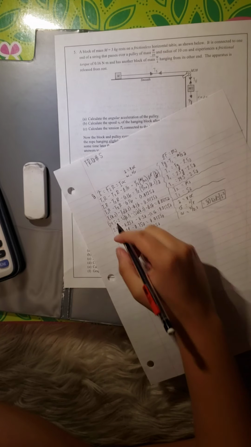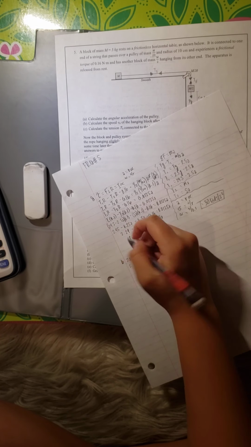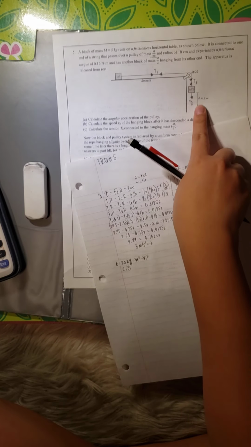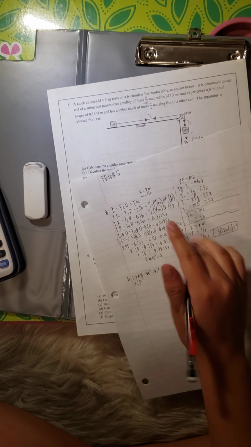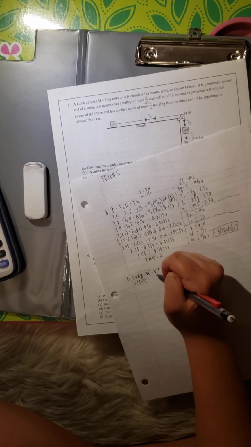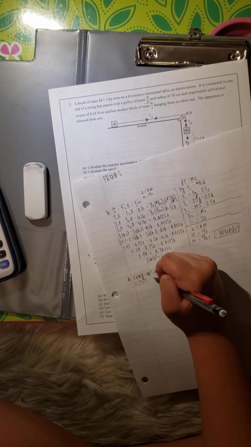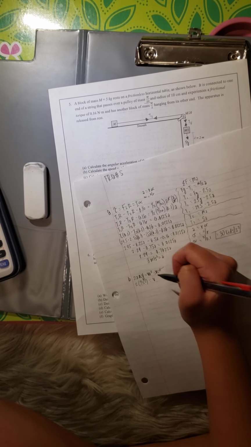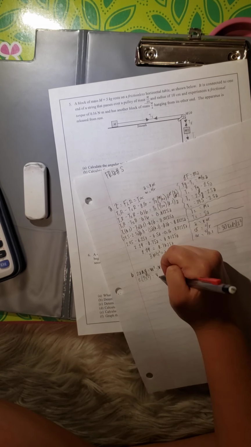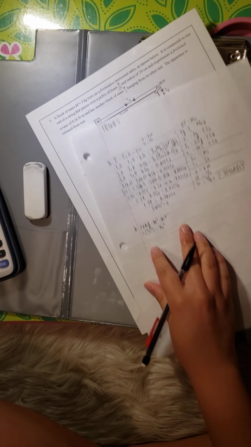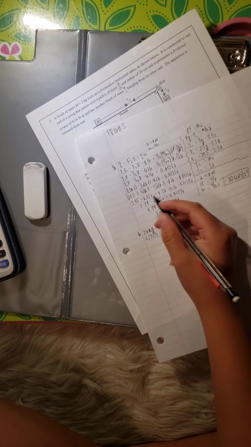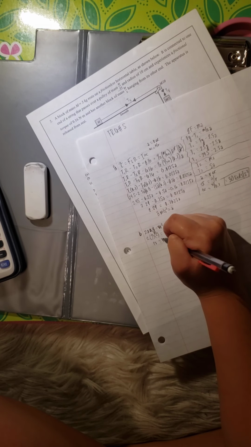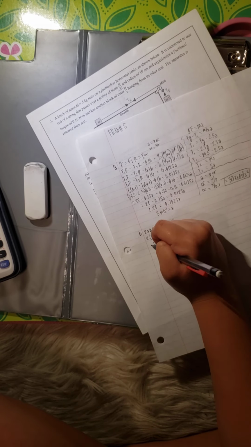And plug in everything. So 2, we already found a, 3, our delta y tells us is 2. Okay, and it starts from rest, so there's no vi. So vf, they want us to call it vh, so I'm just going to change that. Okay, so 2 times 3 is 6, 6 times 2 is 12, vh squared.